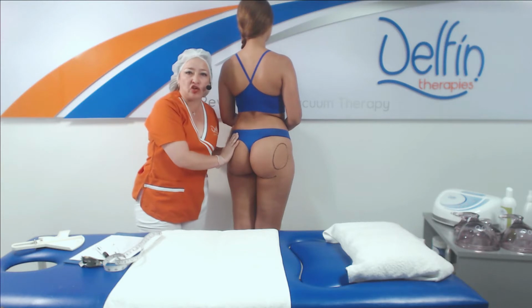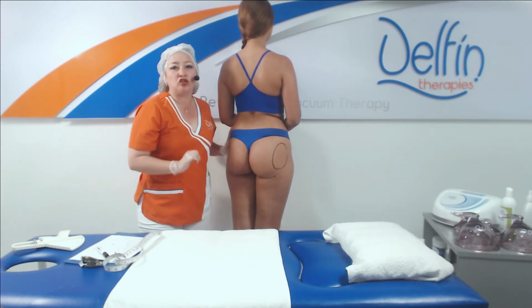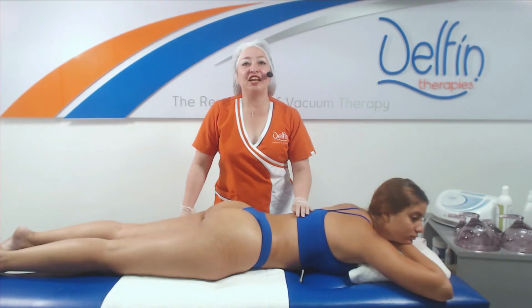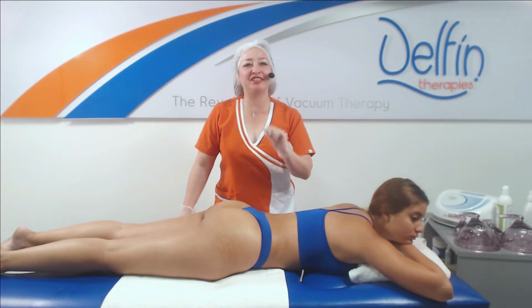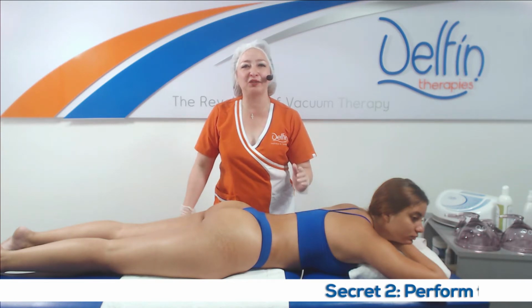According to the assessment of the patient, we can give a correct diagnosis and start with the gluteal lifting protocol. In phase 2, we have a second secret. Perform the mobilization of fat step by step.